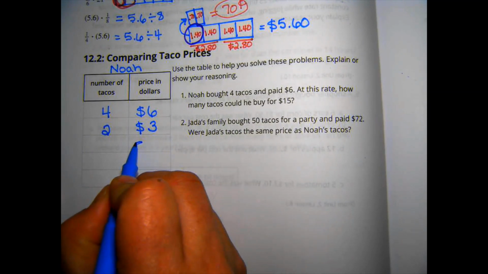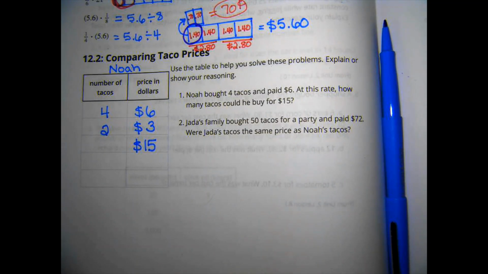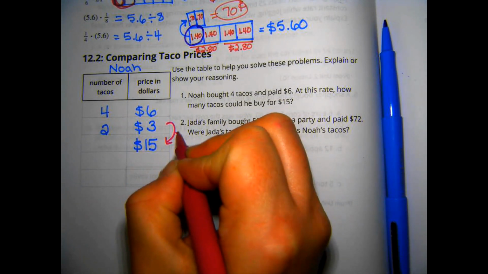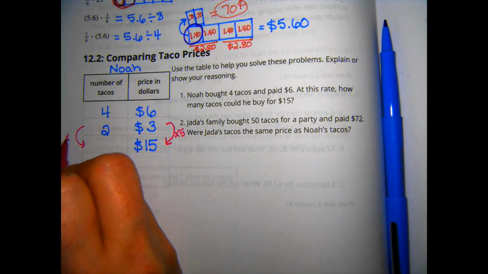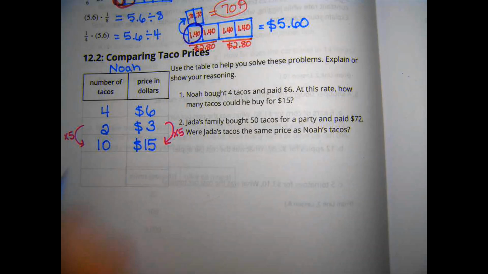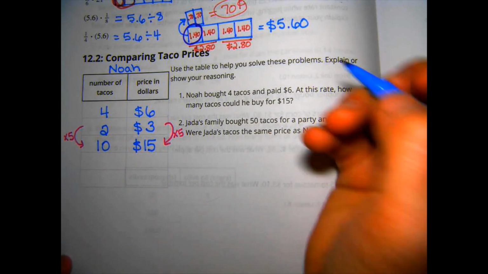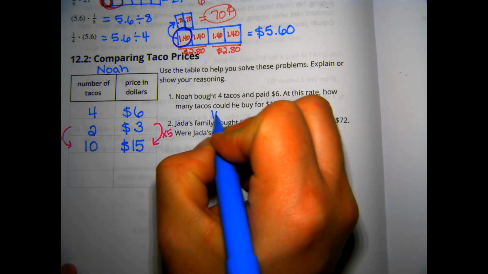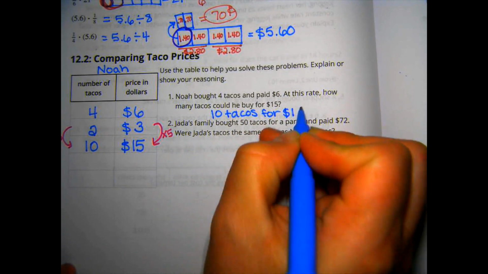Now I can get to $15 a little bit easier because 3 times 5 is 15. So over here, if I do 2 times 5, that will get me 10. What can he get for $15? 10 tacos. So we'll write up here 10 tacos for $15.